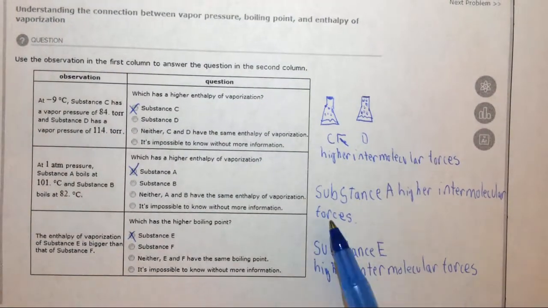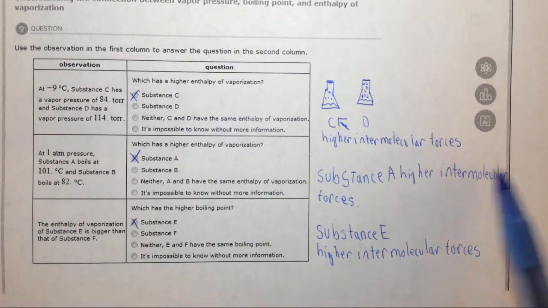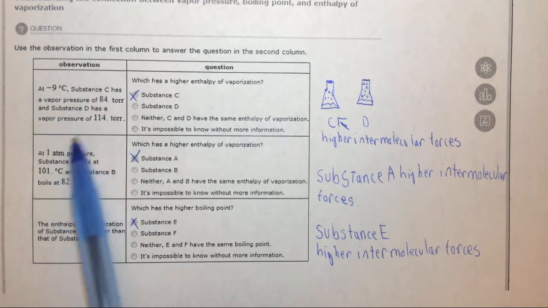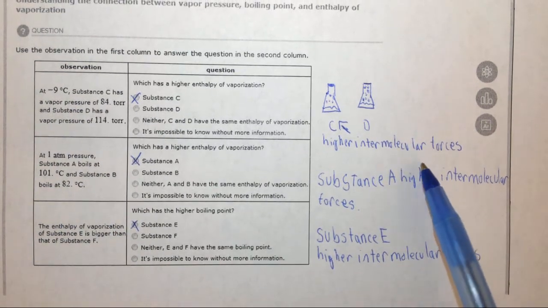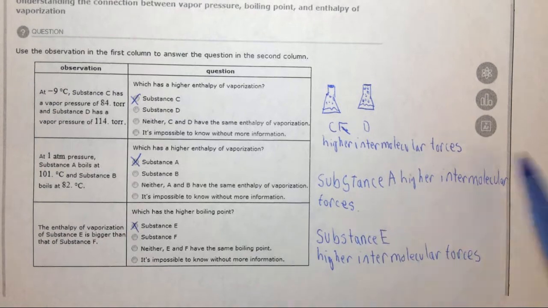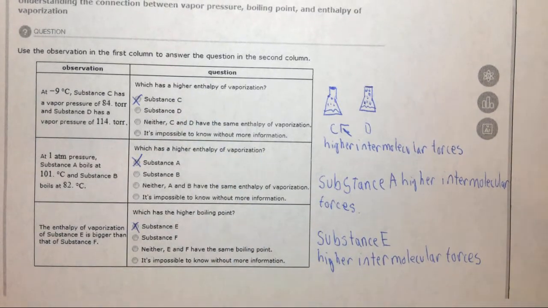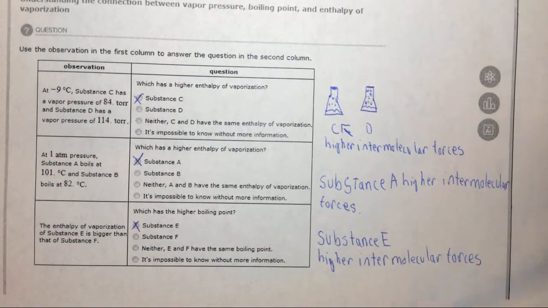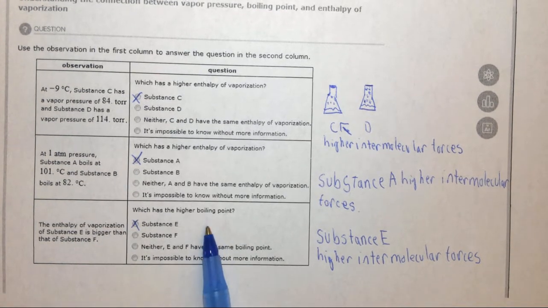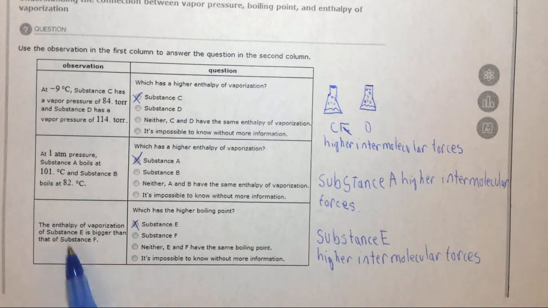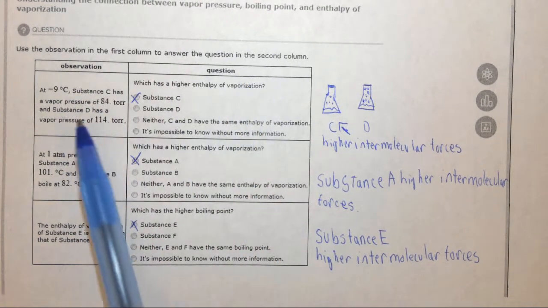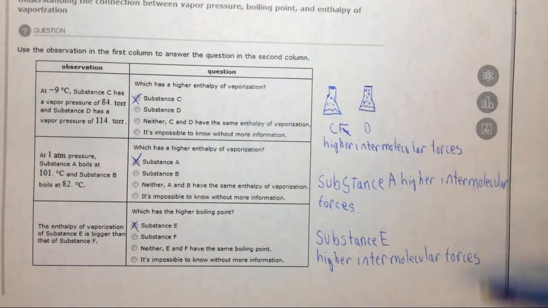I think this is a really great question because it forces you to relate different properties back to intermolecular forces, and then relate those relative intermolecular forces back to other properties. If you think about this in terms of intermolecular forces, it is far easier than trying to memorize the relationship between every property and every other property, such as boiling point and enthalpy of vaporization, or vapor pressure and enthalpy of vaporization, or vapor pressure and boiling point. If you think about it in terms of intermolecular forces, it simplifies it.